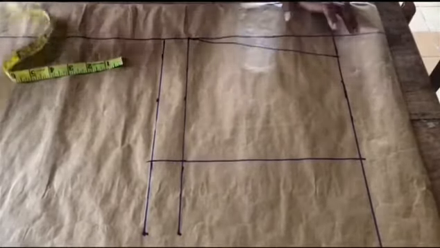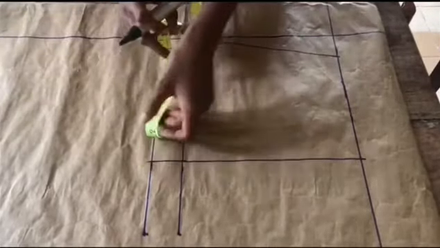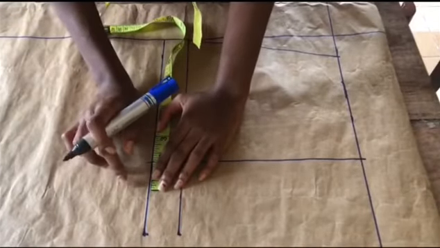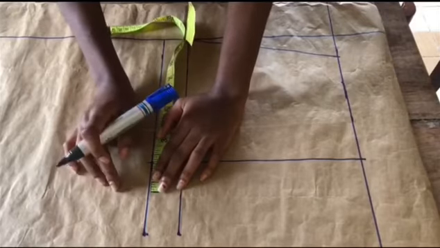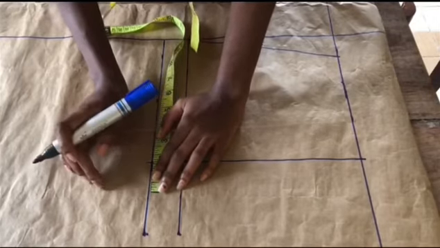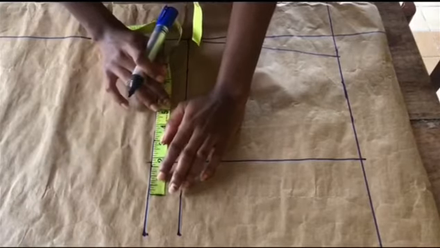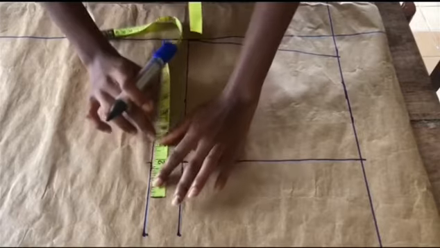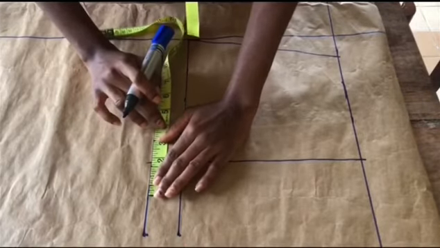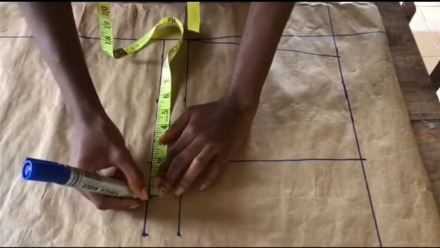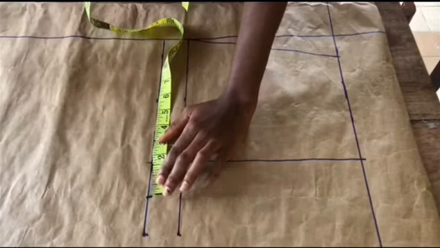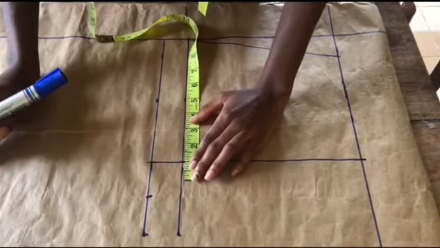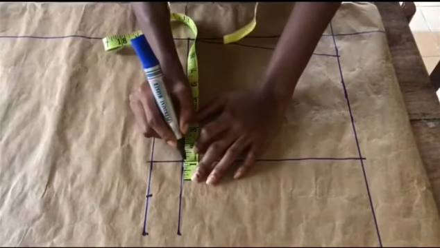And the next measurement is to get my crotch extension. To get my crotch extension, I'll divide my hip, which is 34, by 20, and 34 divided by 20 gives me 1.7, which is 1.75. So I'm going to extend from this line here, my hip line, on the crotch line. I'm going to extend 1.75, and on my hip line I'm going to come out by 0.25.